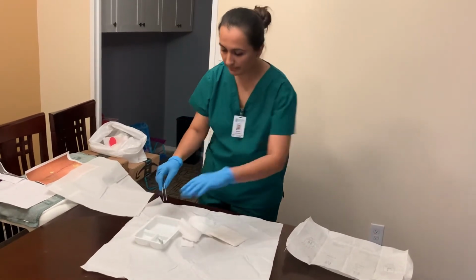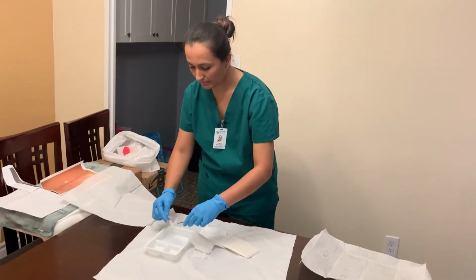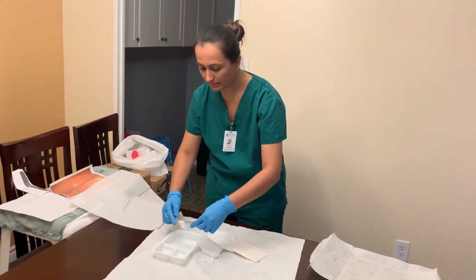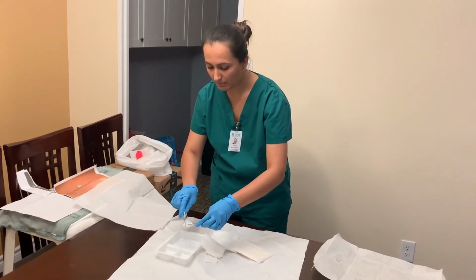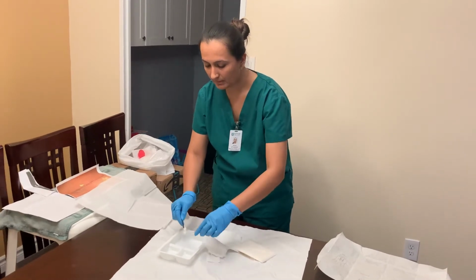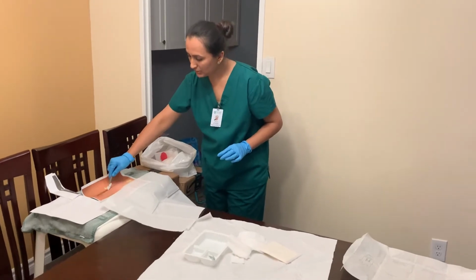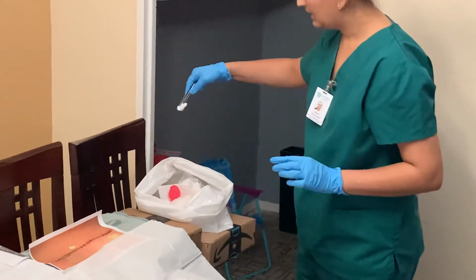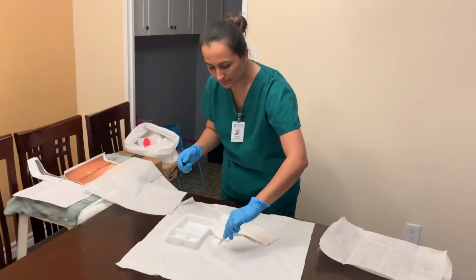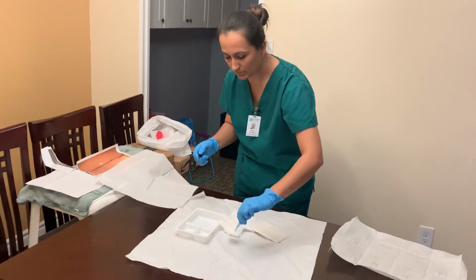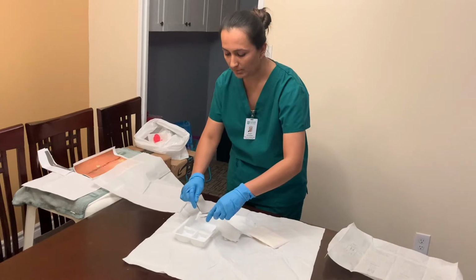So we'll take a 2 by 2. Make sure I squeeze enough water. And I'll clean the middle, top to bottom. And we'll take one more 2 by 2. We're going to do the same thing, repeat the procedure.